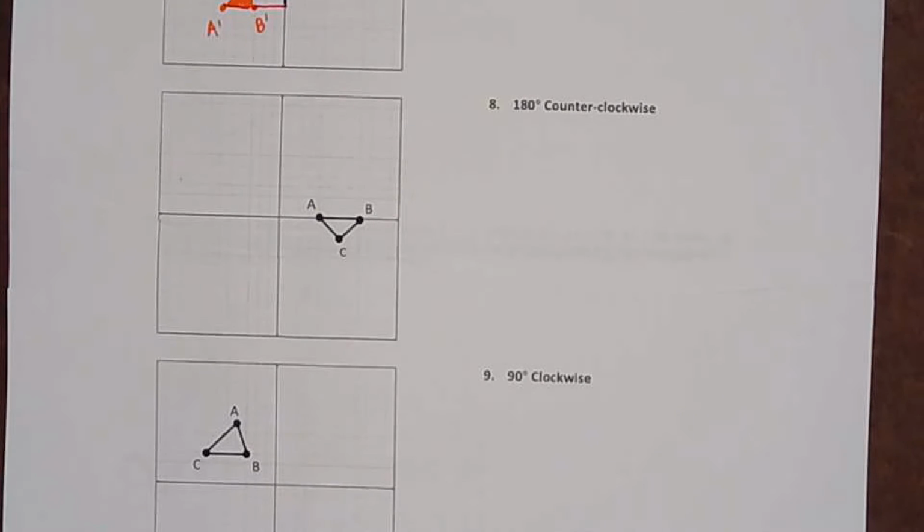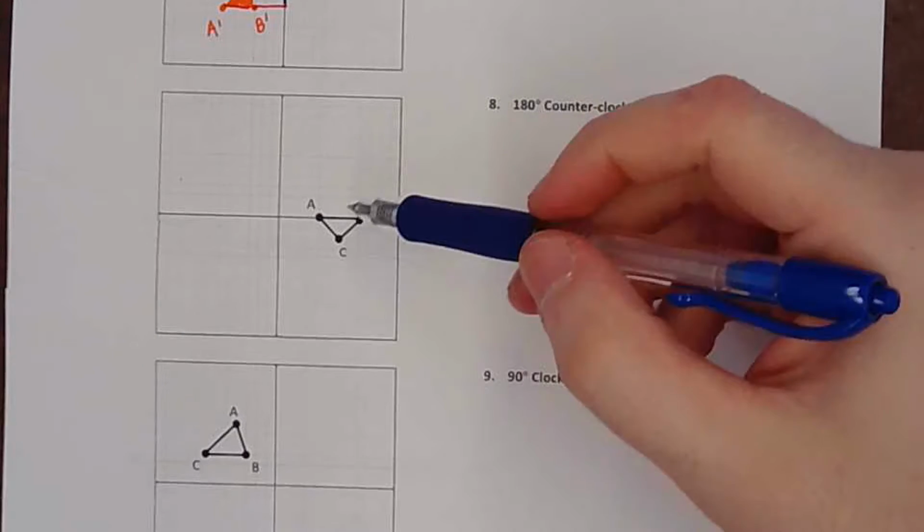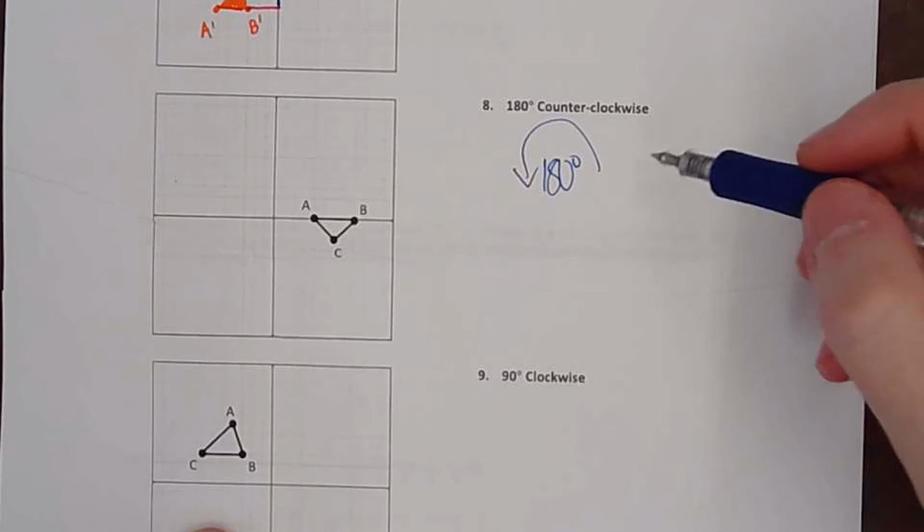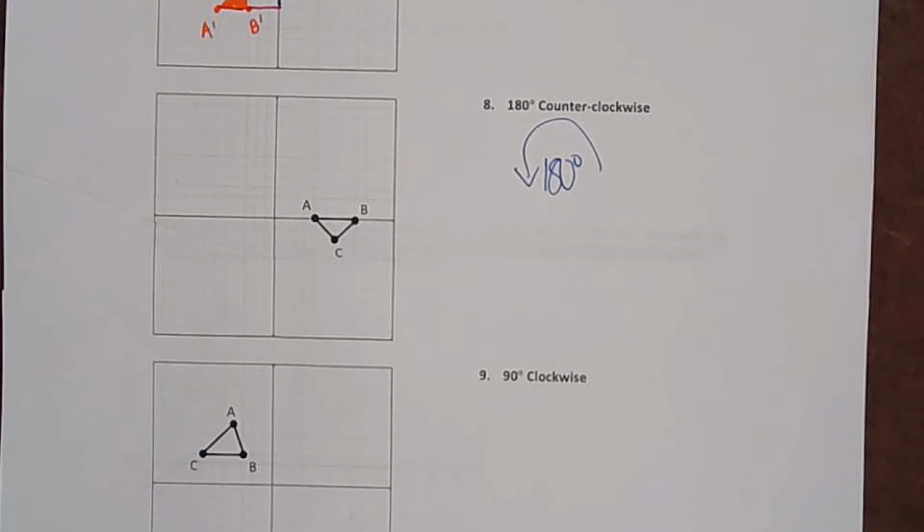All right, so let's bring it back in. All right, so we're going to flip this counterclockwise. So we're going to flip it this way 180 degrees. You could have also flipped it that way. It would have ended up in the same spot.